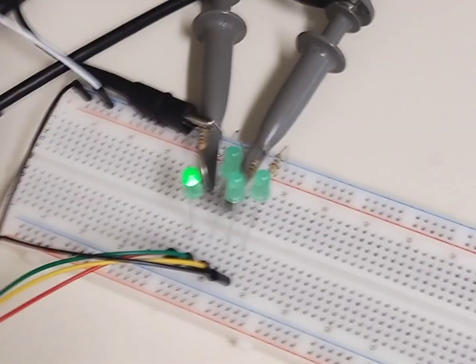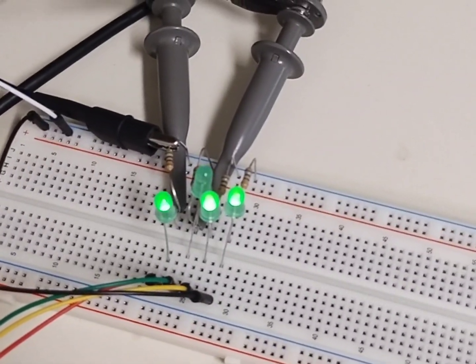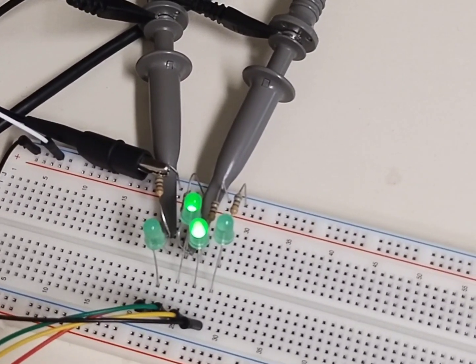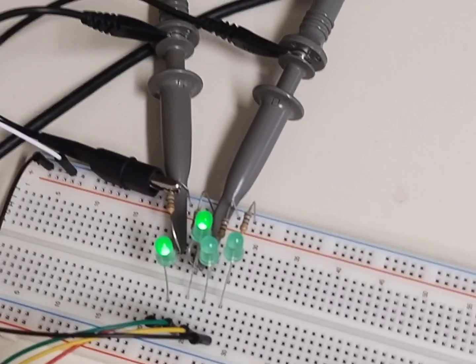So first, looking at the 15 counter, here it is counting to 15 a total of 3 times.